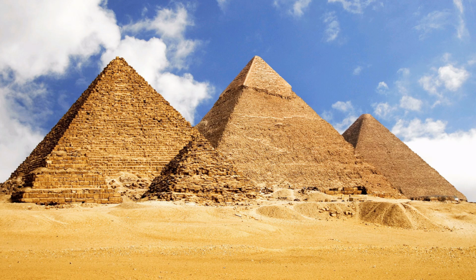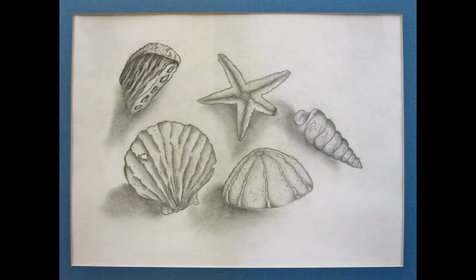If you have ever traveled to Cairo, Egypt, you might have the pleasure to see the Grand Pyramids, one of the 7 wonders of our world. Did you realize I just showed you an example of form? Now let's apply it. Here are examples of form within artwork.